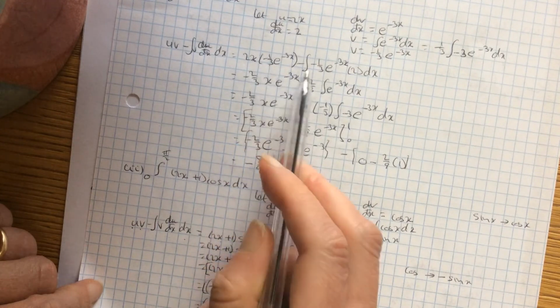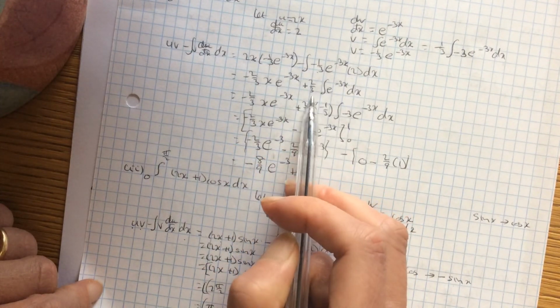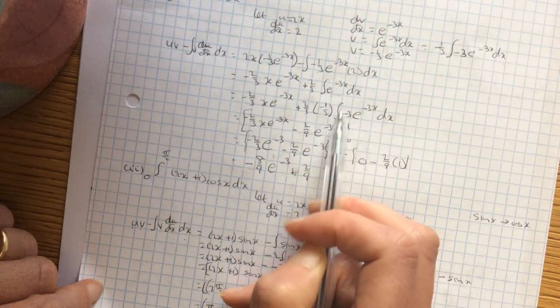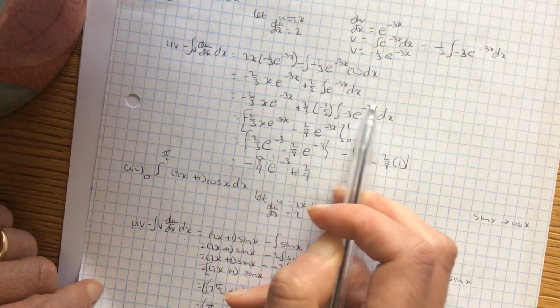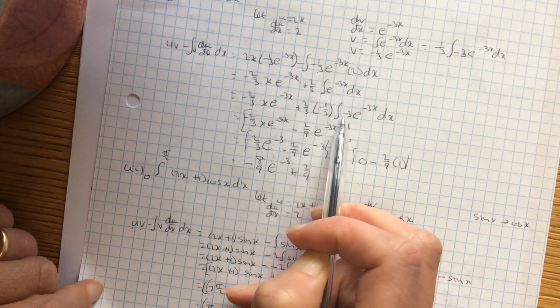So your u, your v, minus your v du/dx. Just tidying up all your wee bits and pieces. You've got to integrate this again. So you must have your derivative in front and balance it outside. Now, this here tidies up to minus 2/9.